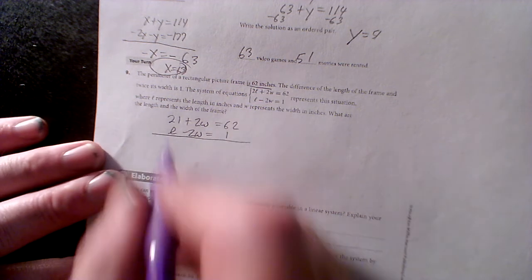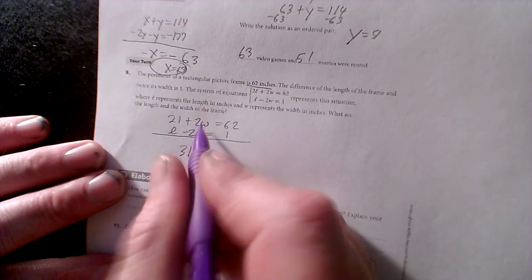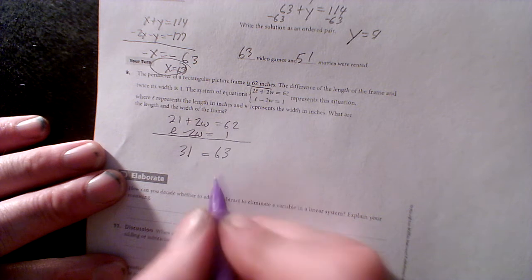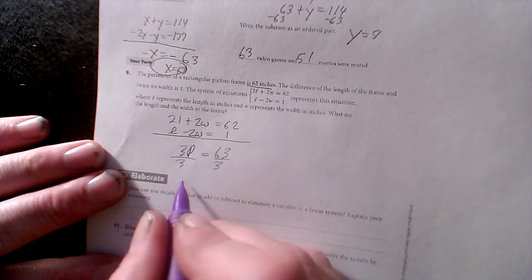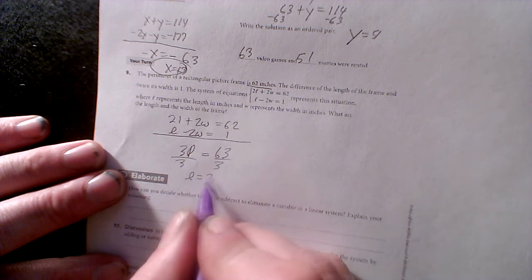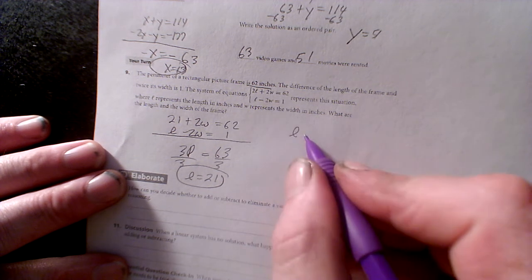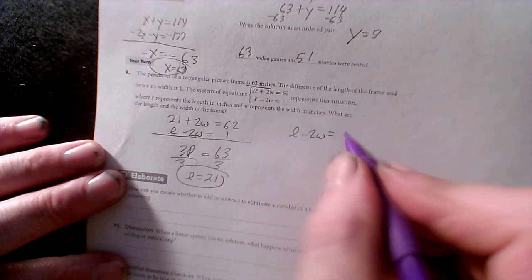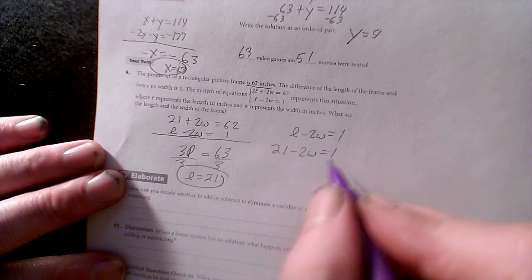So let's go ahead and solve. If I add these, I get 3L. The W's cancel out, equals 63. Divide by 3, and we get L is equal to 21. My length is 21. Then I'm going to plug the length back into L minus 2W equals 1. 21 minus 2W equals 1.